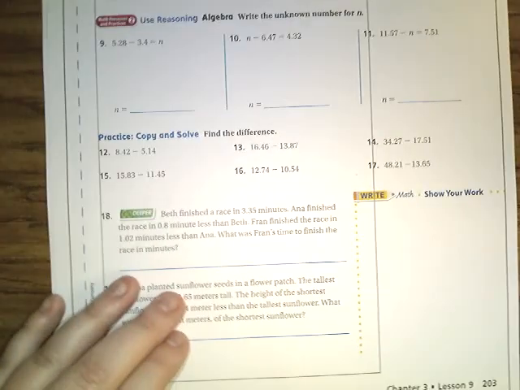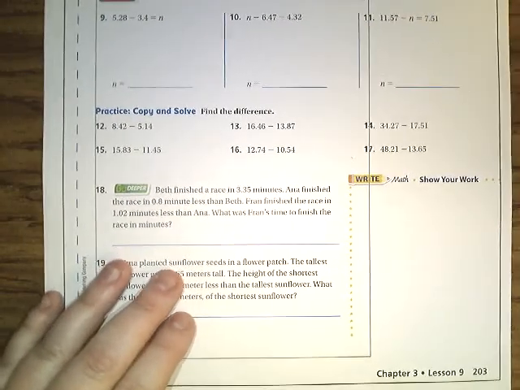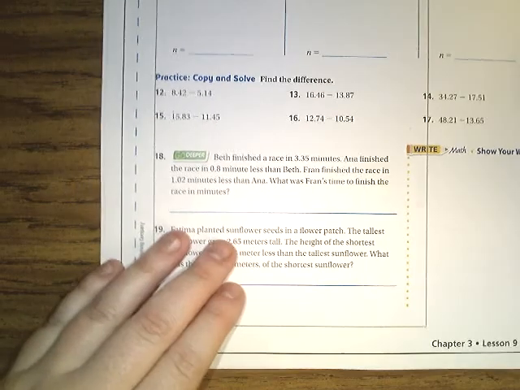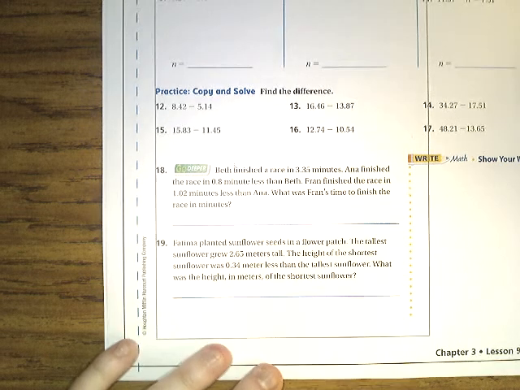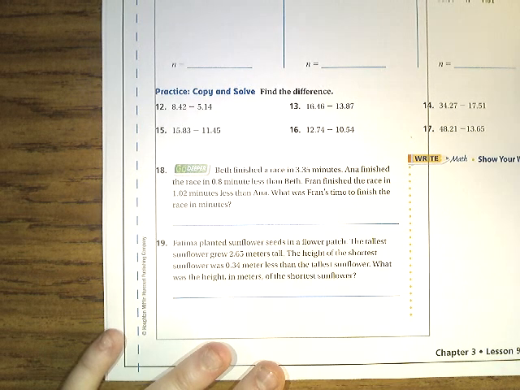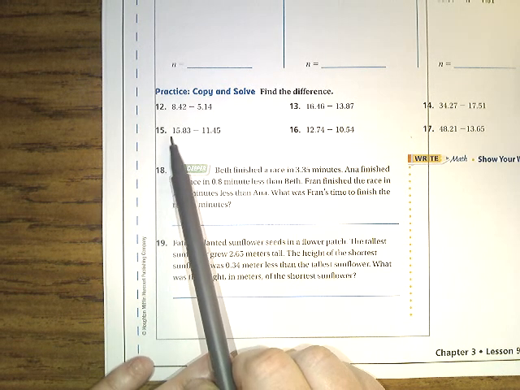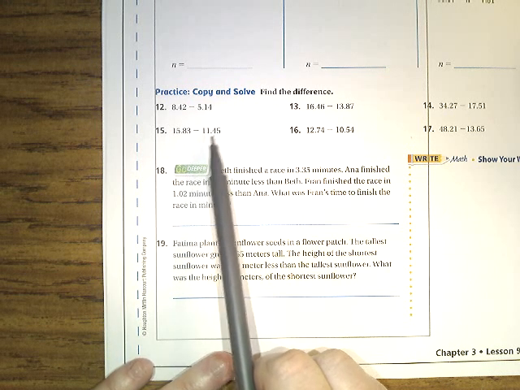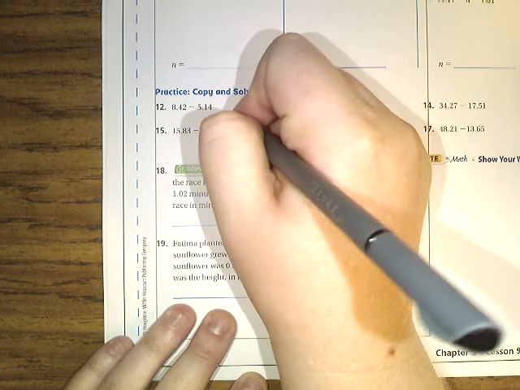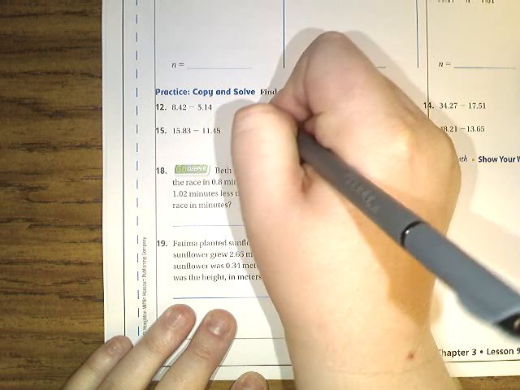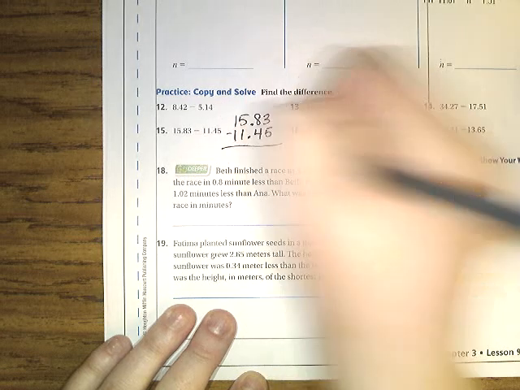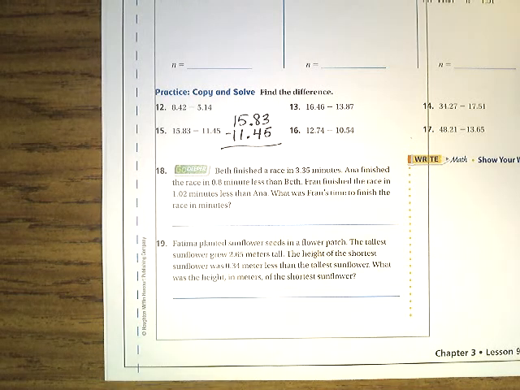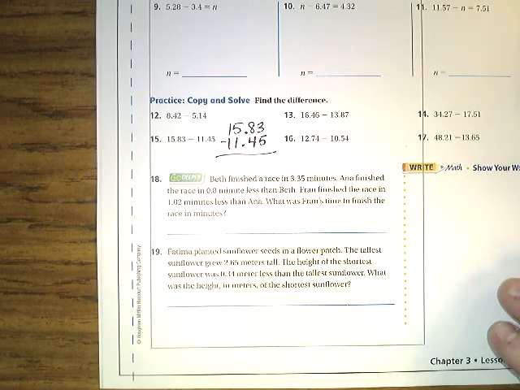Down here on numbers, let's say 12 through 17, they give you problems, but they write them differently. So just remember to stack them and put that larger number on top. So if I'm looking at 15, I have 15.83 take away 11.45. I'm going to stack it like this. Take away 11.45. Then do my problem, right? To make my life easier, stack them. Okay, so we did the same thing with addition.